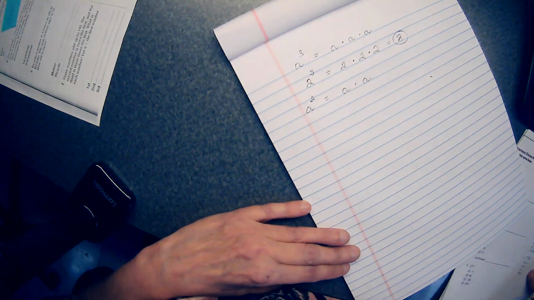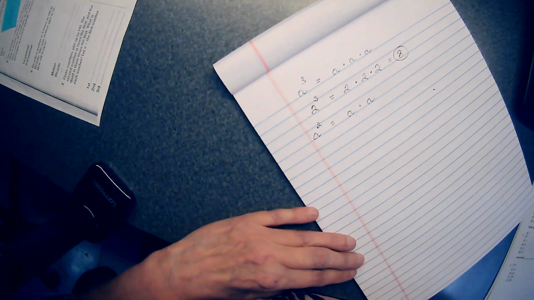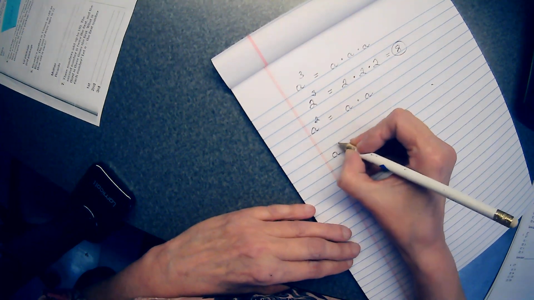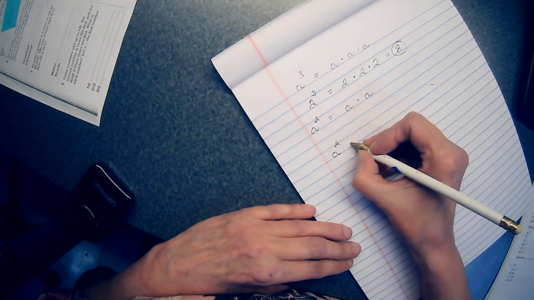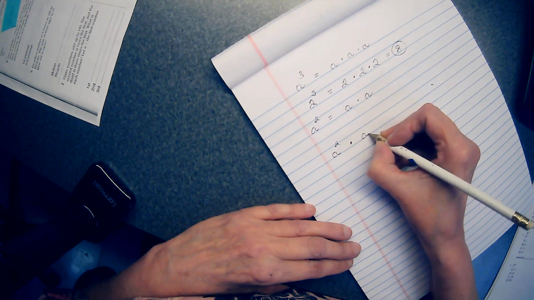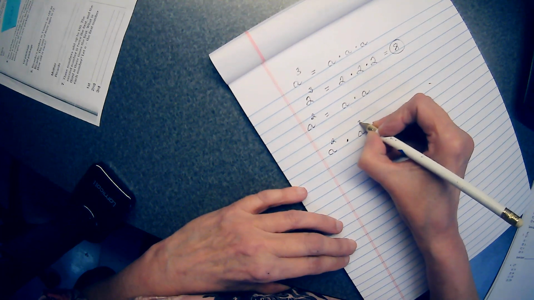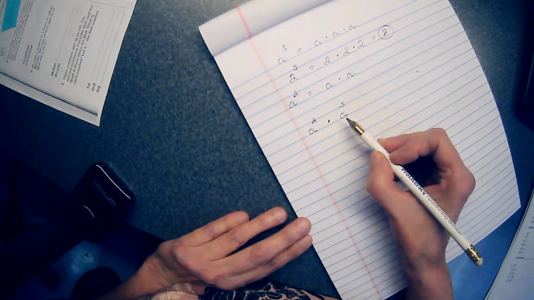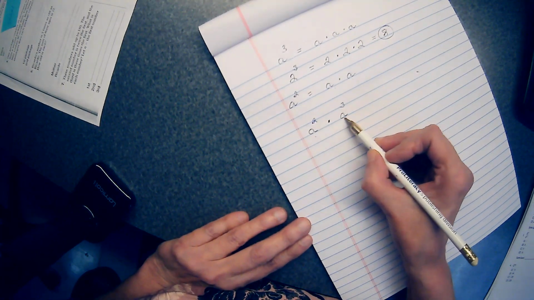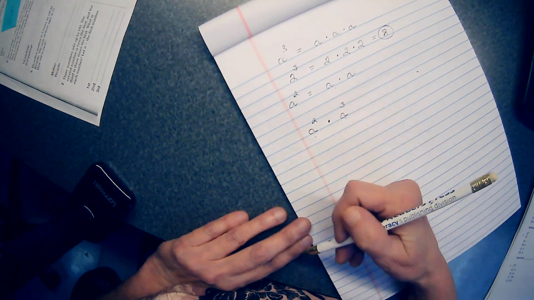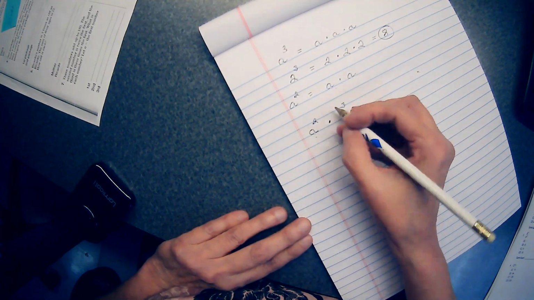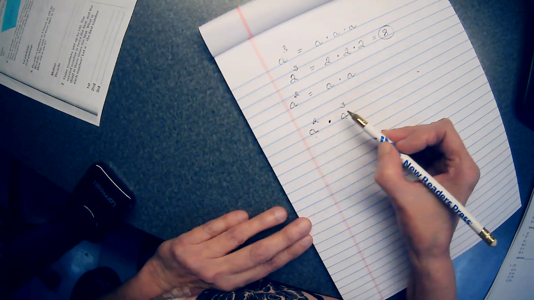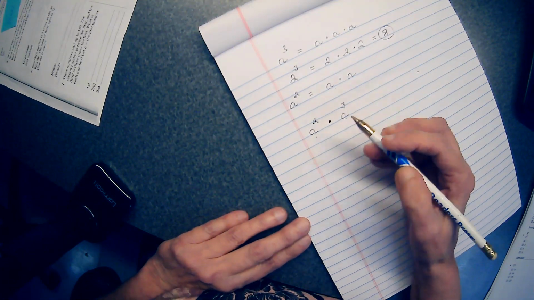Let's say I have a to the second power times a to the third power. Okay, I have like bases here. They are exactly the same. I have an a here and an a here. And I am multiplying. I have a to the second power here and to the third power here.